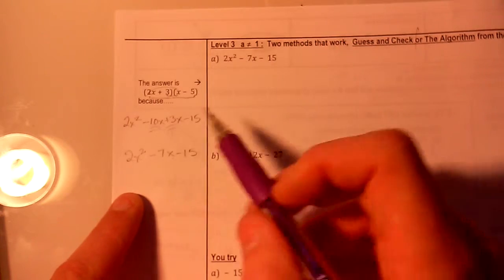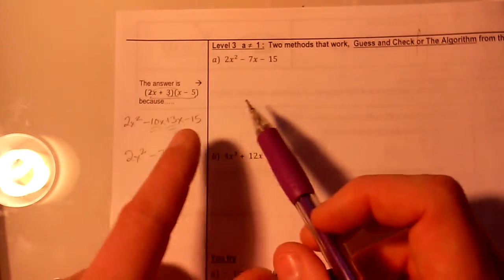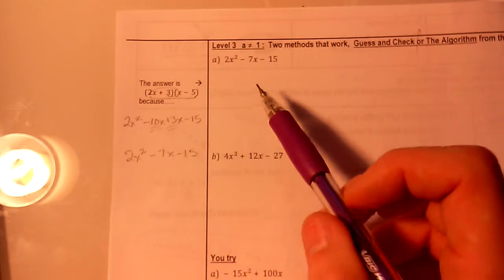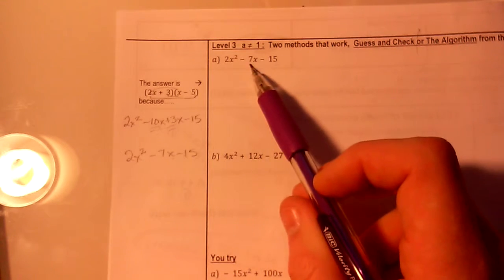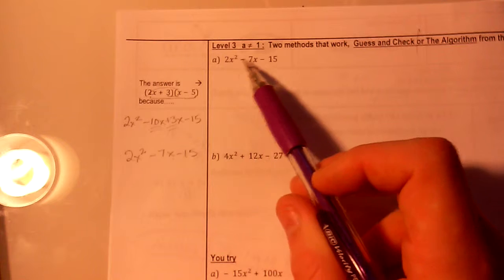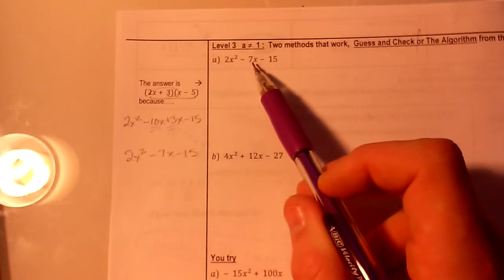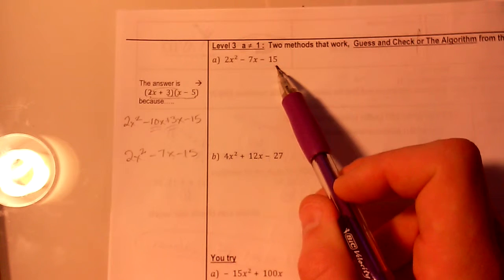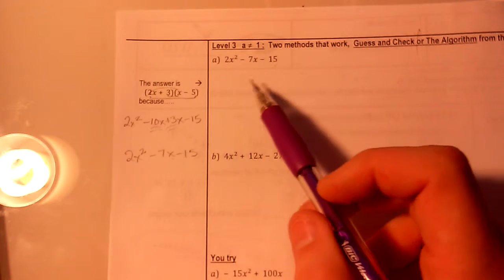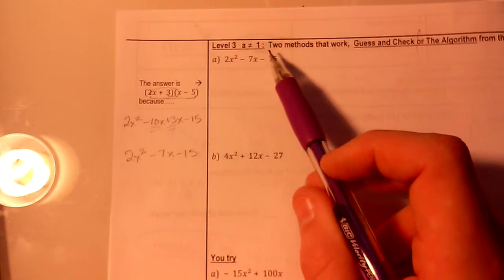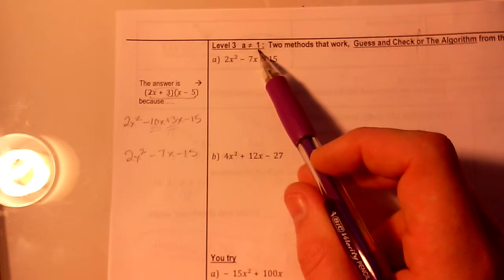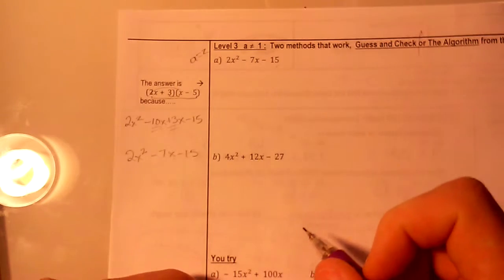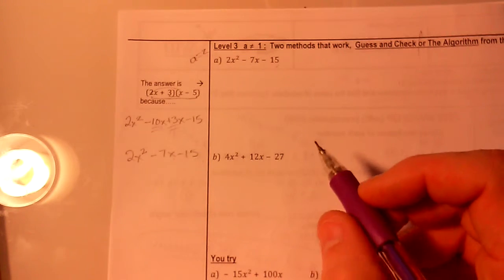All right. So what I know, right? First I'm going to try to steal. Remember, always steal first if you can and whenever possible. I don't have a greatest common factor here besides just a 1. So there's nothing I can steal from all 3 of these terms. So I can't steal. I'm stuck with a trinomial where a does not equal 1, right? A equals 2.